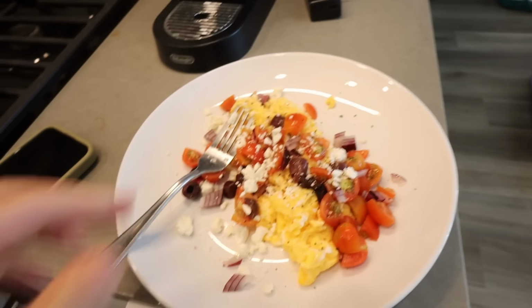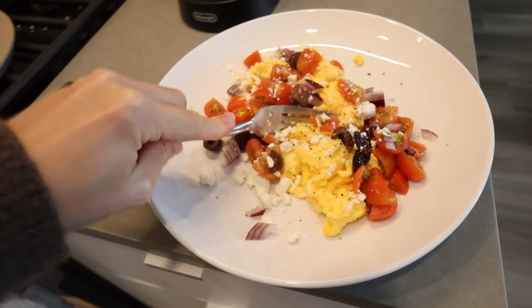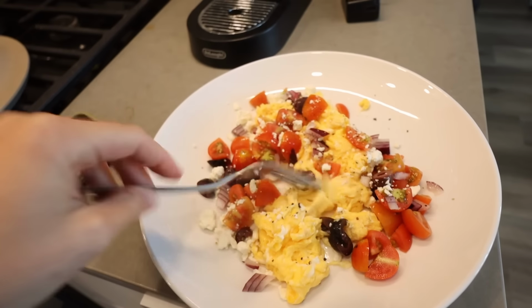Whipped up this little Mediterranean style omelet. I feel like it looks really good. Some feta cheese on there.